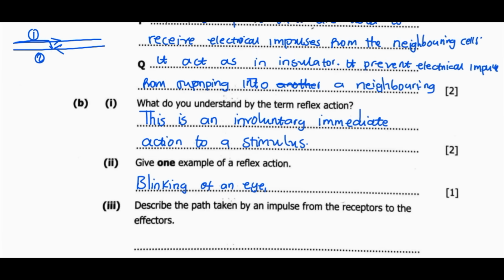Then the other one, we have the knee jerk as an example. Then also withdrawing a hand from a hot object. Swallowing is also a reflex action. Then coughing is also a reflex action.